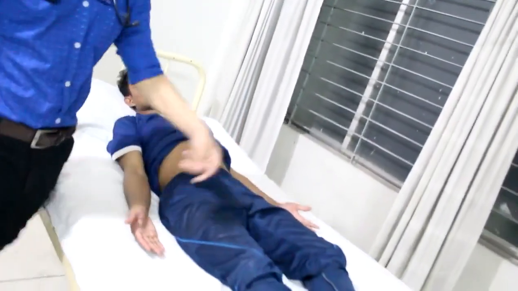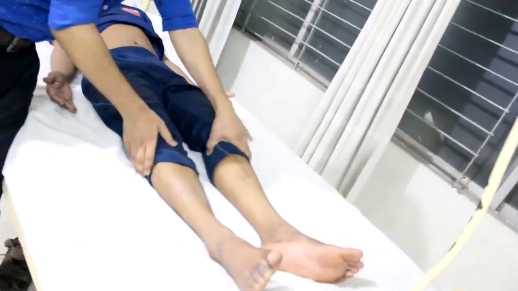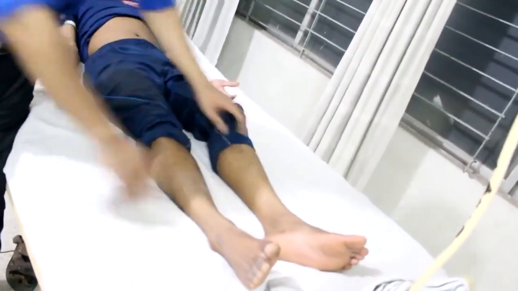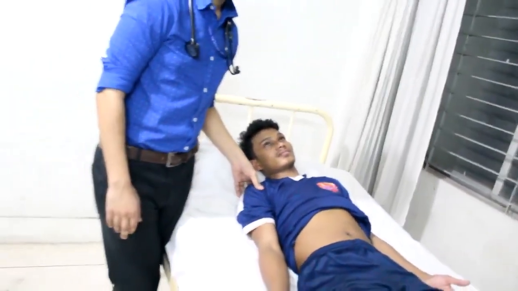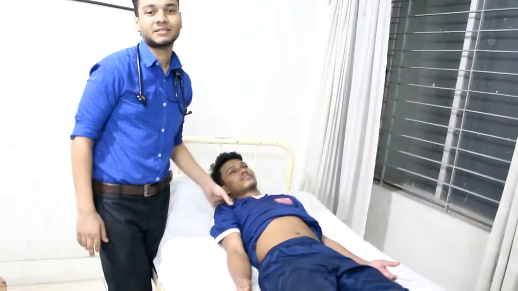Exposure in case of general examination, you have to expose this part. Hand should be like this, and leg should be like this, exposed up to this area. Okay. And here Mr. Elias from ISMC 12 will demonstrate the examination for me.